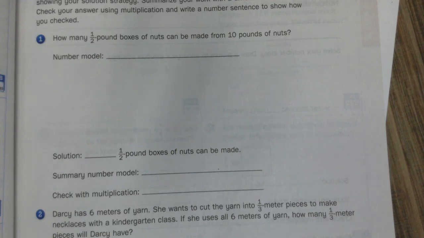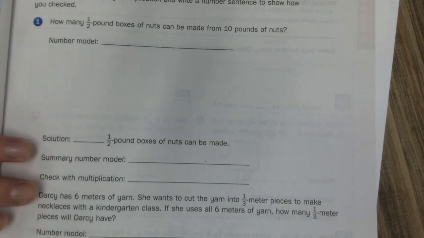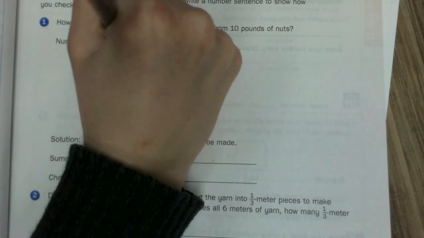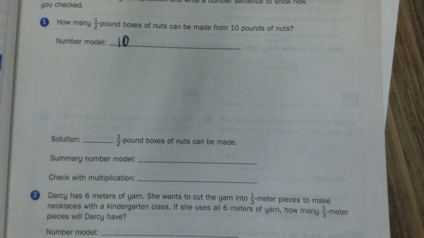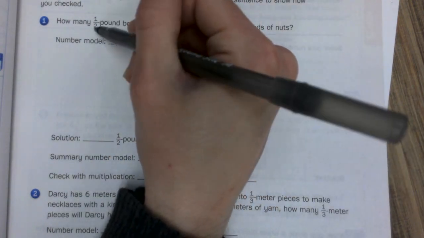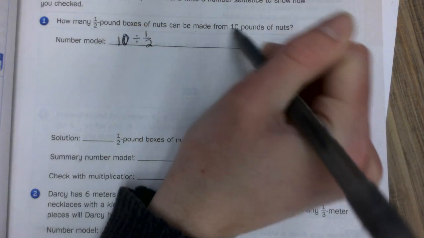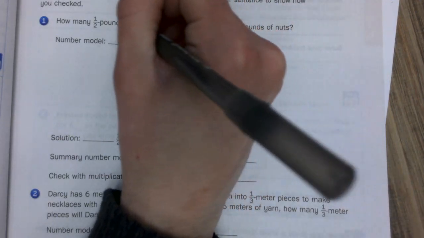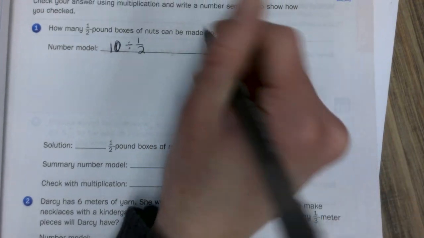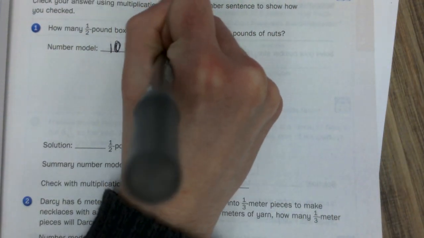Okay, for number 1, what is my dividend? What is the thing that I am dividing out? Chloe. 10. It is 10 pounds of nuts. Okay, so 10. I am dividing that by what? George? Half. Okay. How many half-pound boxes of nuts can be made from 10 pounds? So again, just because that half came first when you were reading it does not mean it goes first when you set it up. We're just going to say equals B for boxes.